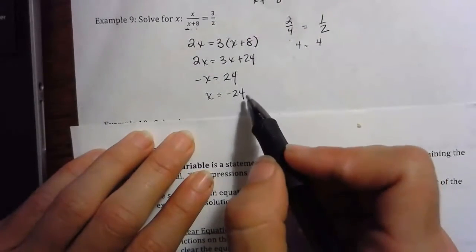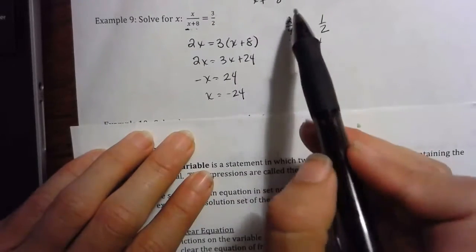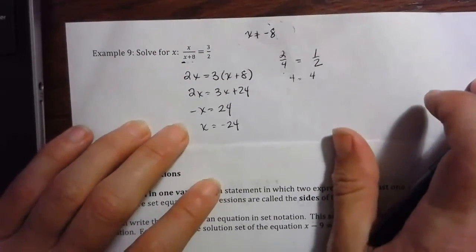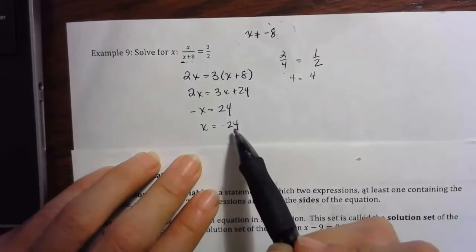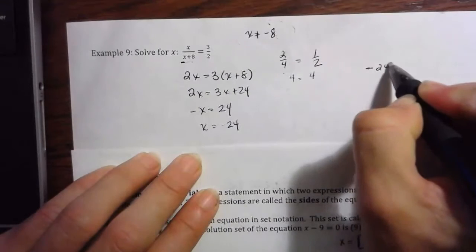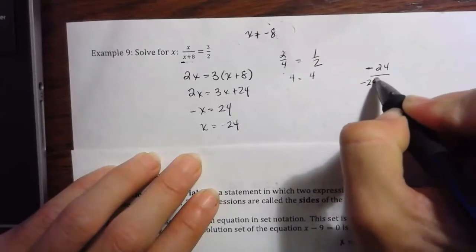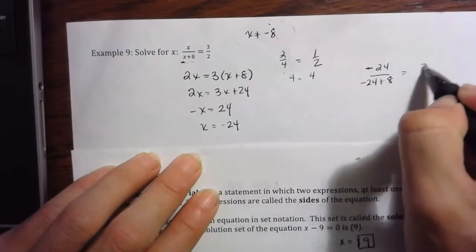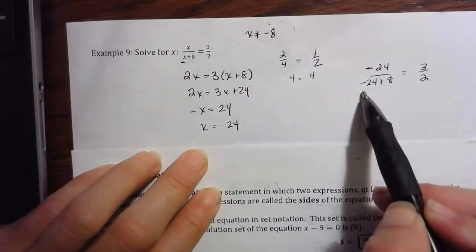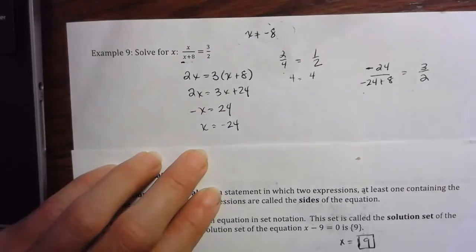Now you can go ahead, and if you always do a check, that might take care of understanding the restriction. You may want to check some of these to make sure that you are getting the right answer. So let's see, does -24 over -24 plus 8 simplify to 3/2?